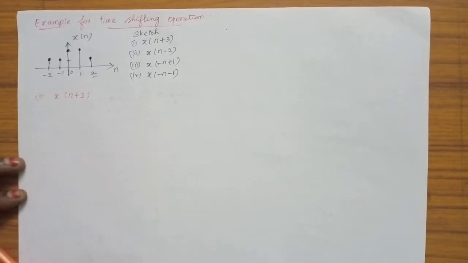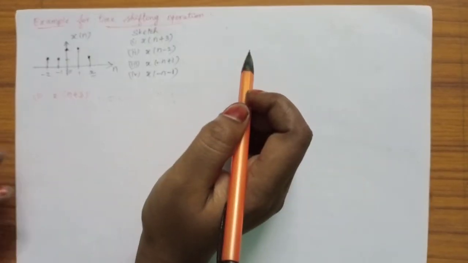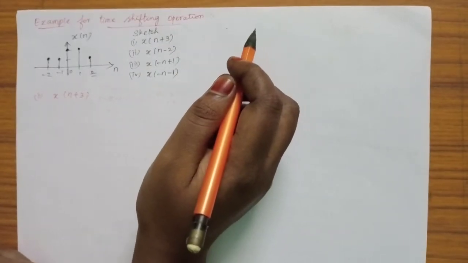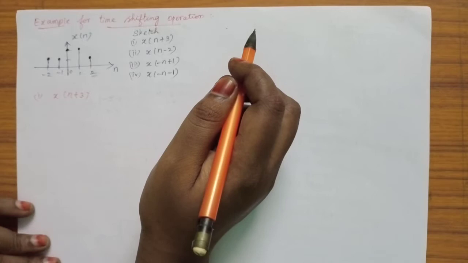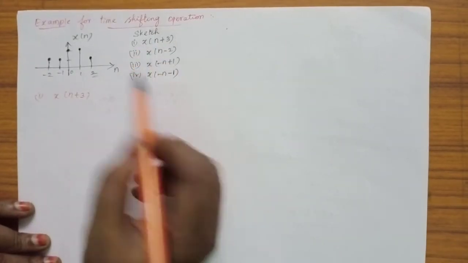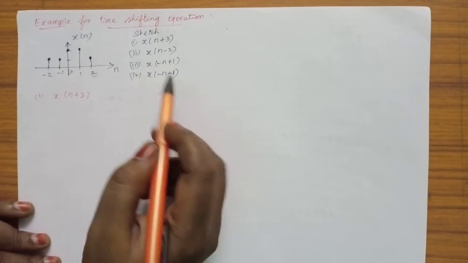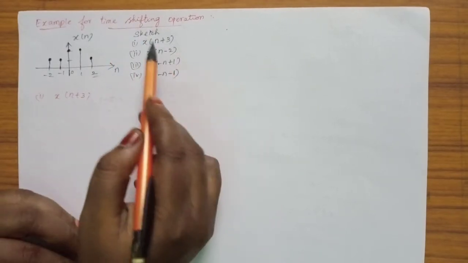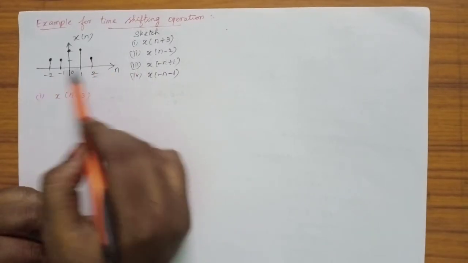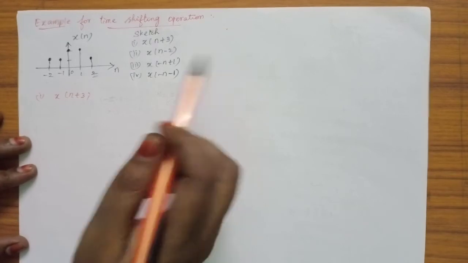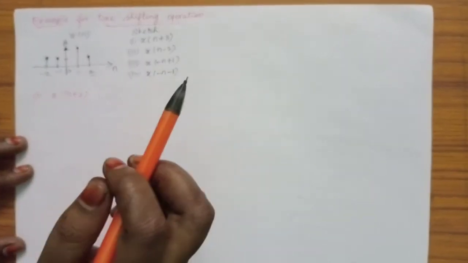Good morning students. In the last class we discussed the time shifting operation with one continuous time signal, and in this class we are going to discuss the time shifting operation with a discrete time signal. For time shifting there is no difference in the rule for continuous time and discrete time signals. Just for better clarification I am going to explain with one discrete time signal.